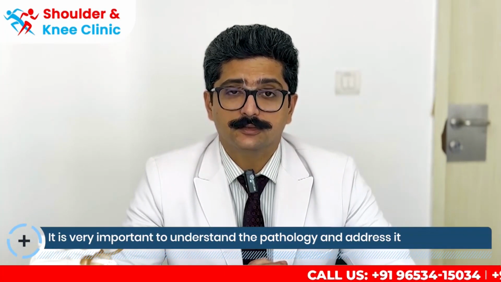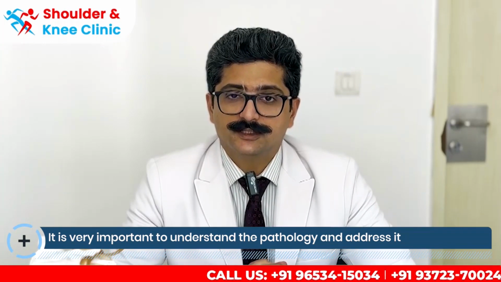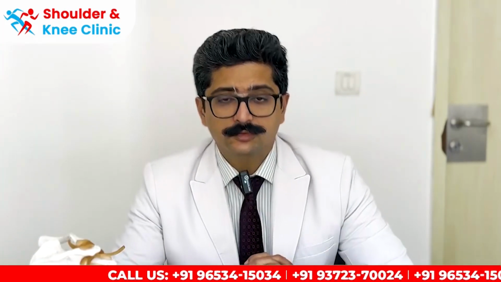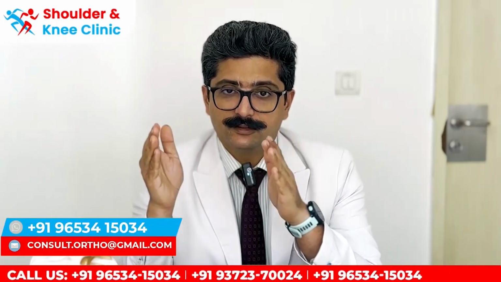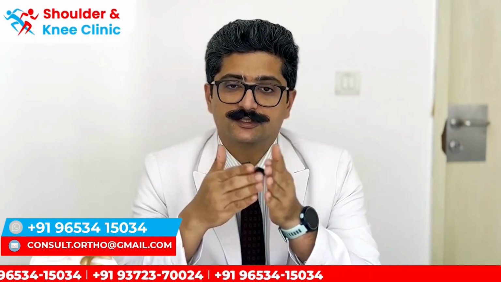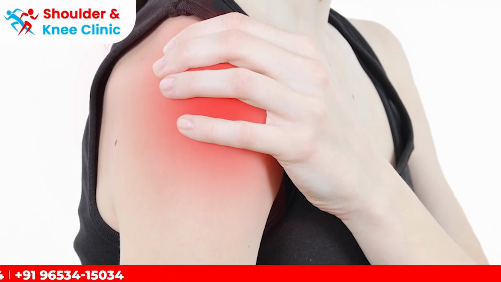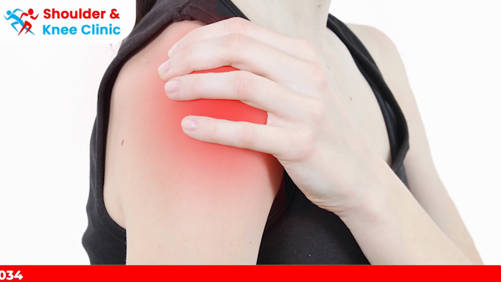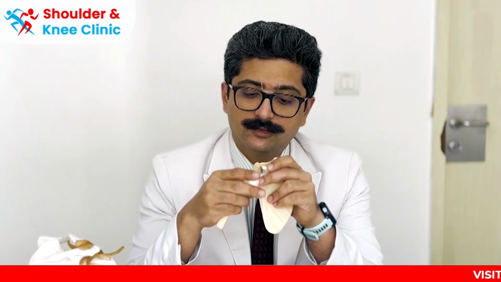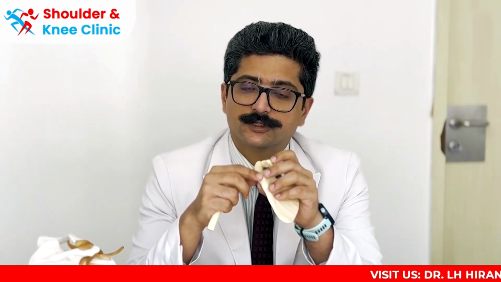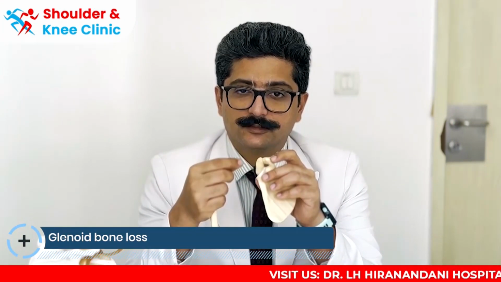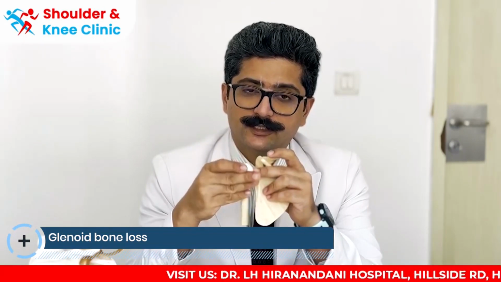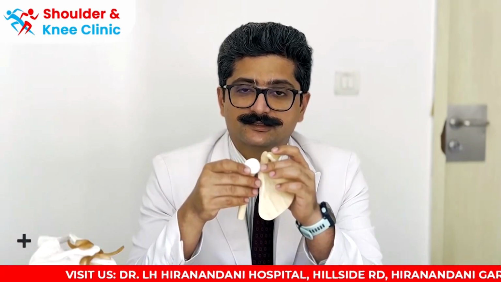It's very important to understand the pathology and address it. So the most important thing when we decide regarding this is whether there is a bony lesion or not. Due to recurrent episodes of dislocation, generally there is a wear of the socket and a hole develops here. So the wear of the socket is known as glenoid bone loss, and the hole that develops in the ball is known as a Hill-Sachs lesion.